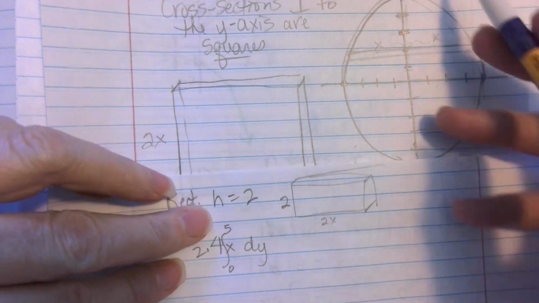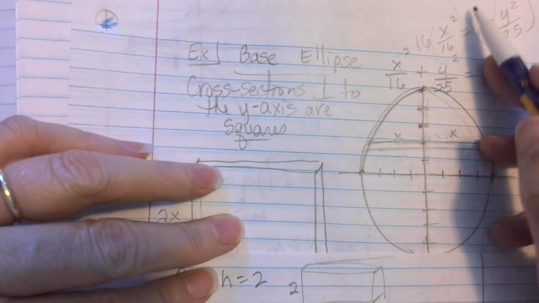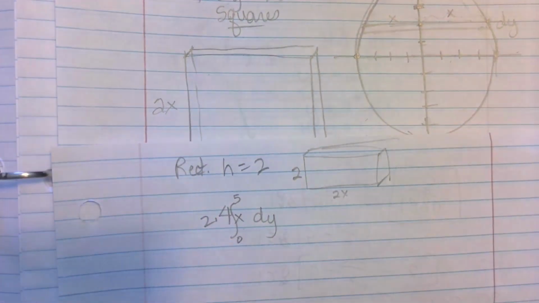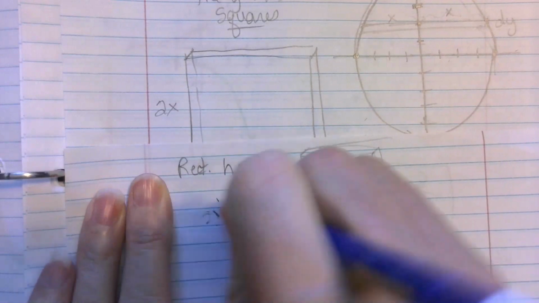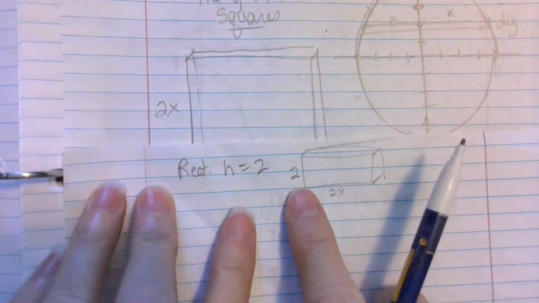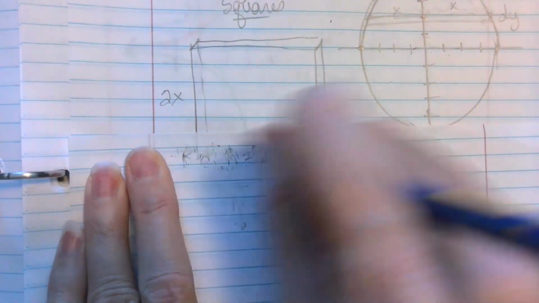Now, in this case, this would not be as easy to do because we'd have to take the square root of all that junk, okay? So, let's not do it. You get the idea. Just read carefully. It's a rectangle height 2. That's all you do. But what if it was a semicircle?